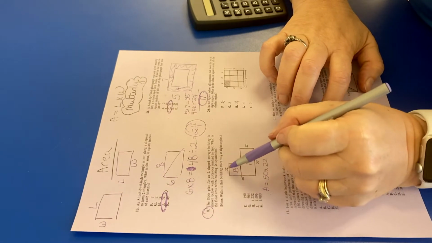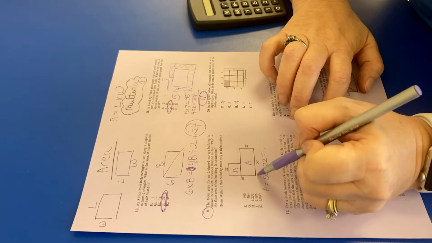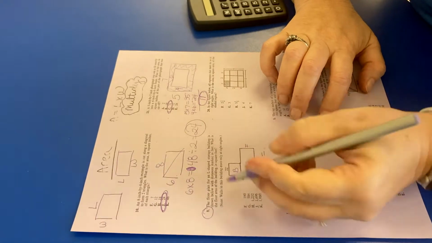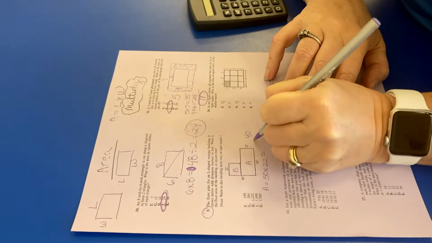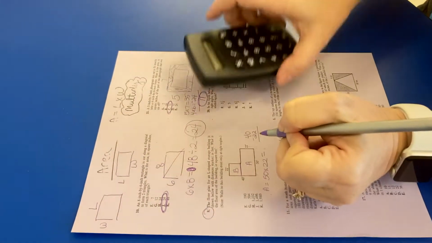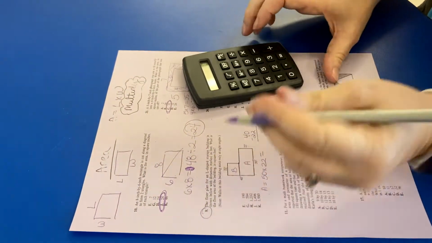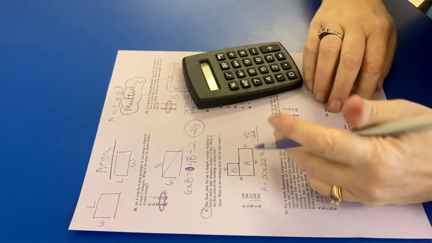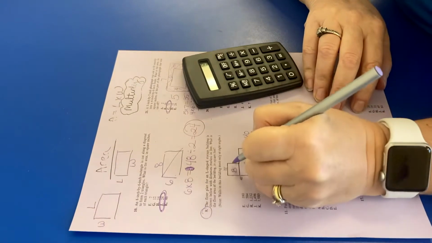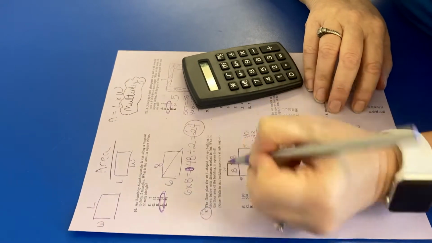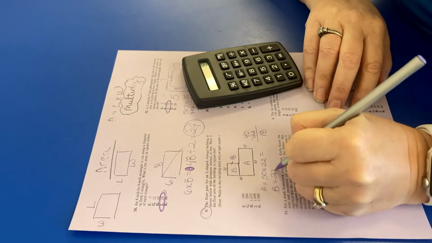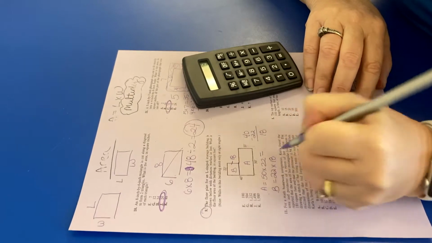And then what I got to figure out is, now we know the long length is 40, and this is 22, so what's 40 minus 22? Let's do the calculator. Minus 22. And make sure you use a calculator so you don't make mistakes. 40 minus 22 equals 18. So we know this little portion is 18. So the B is going to be the 22 times the 18.